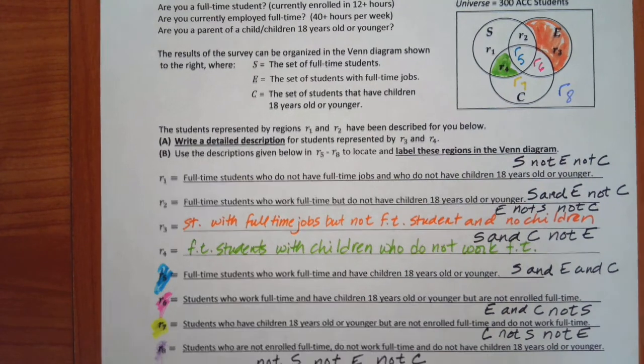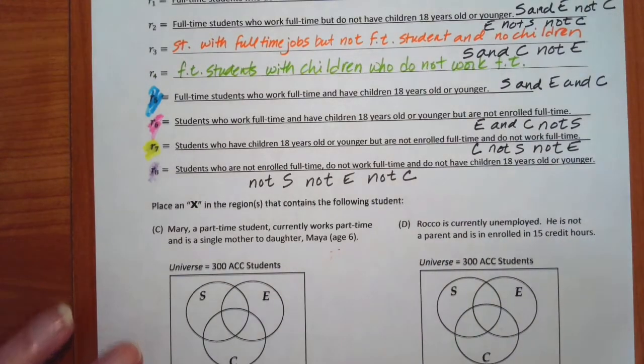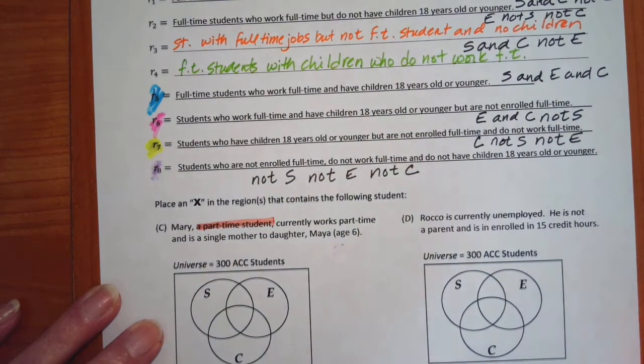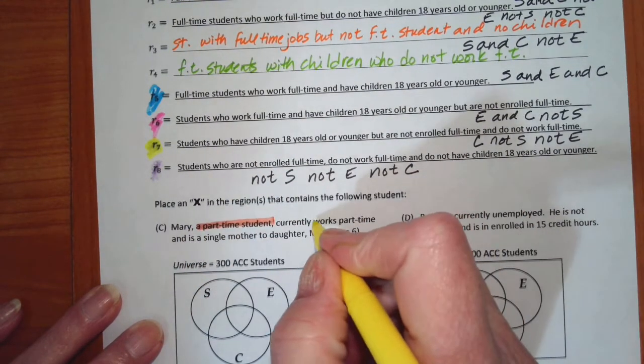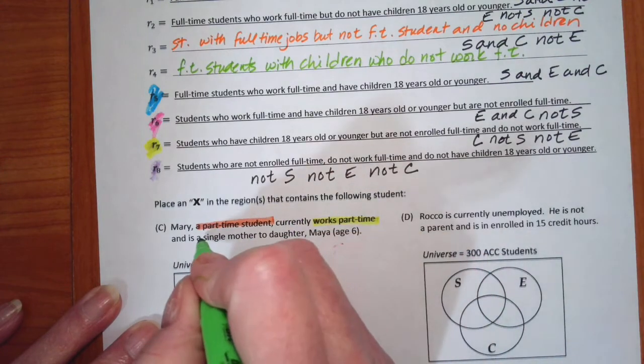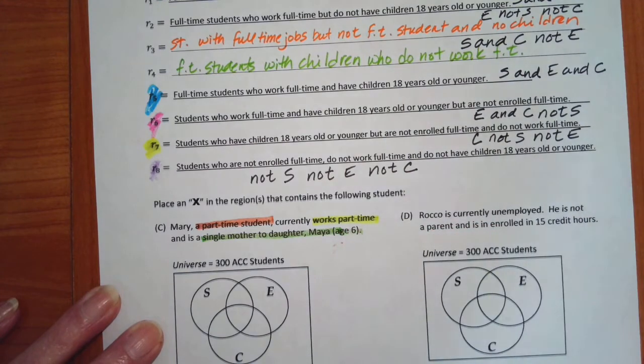Okay, so now let's look at some individual students and see where they fit into all this. So we are going to put an X in the region that contains the following students. So let's talk about Mary. She is a part-time student, works part-time, and is a single mom to Maya, who is age 6. Okay, so let's see what this means.